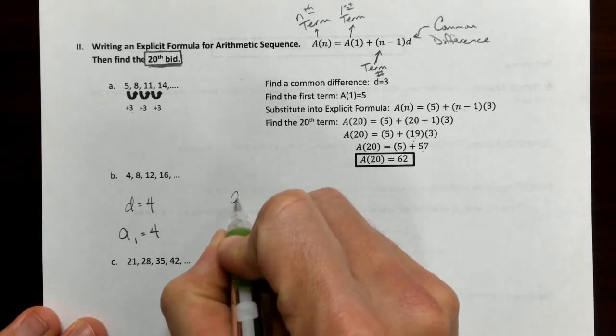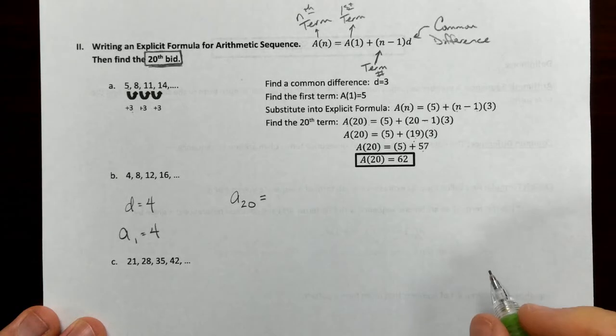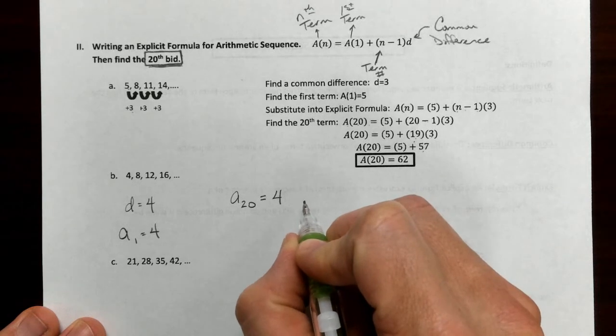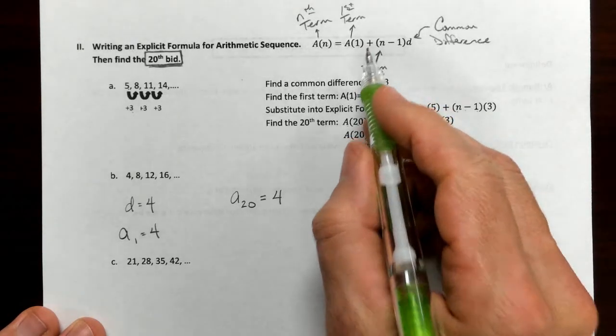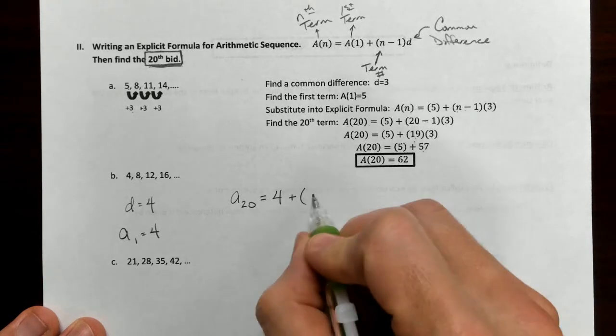Okay, so A sub 20 equals 4. Okay, hold on. Plus comes first. Okay. 20 minus 1.